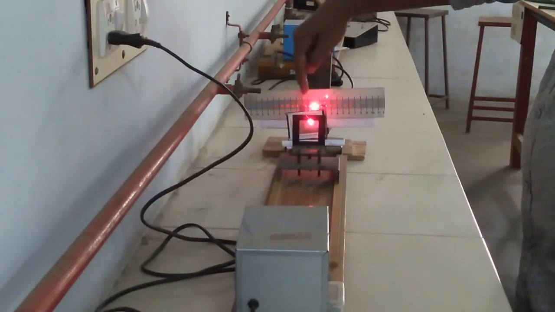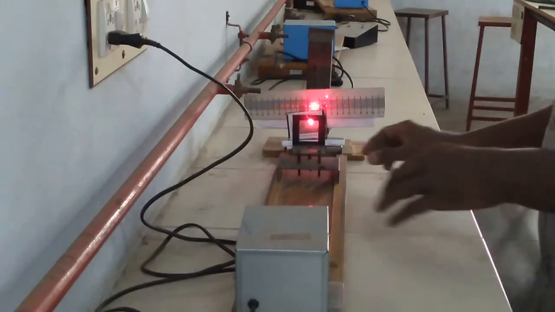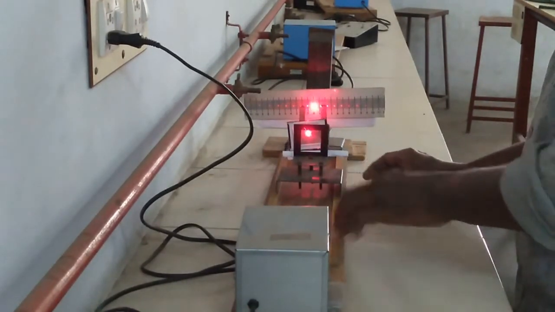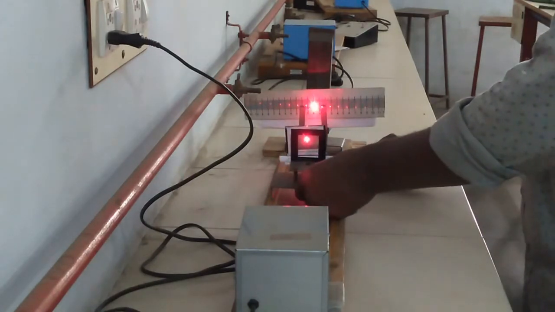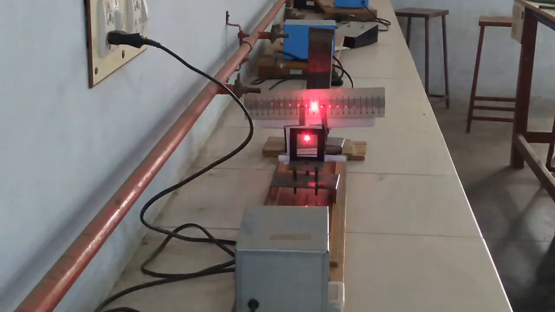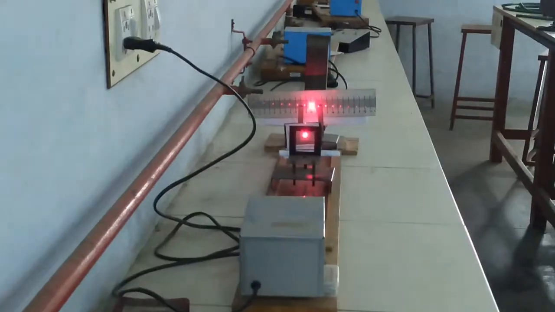Small d1 is the distance between the central spot beam and the first left spot beam diffraction. The distance value is noted. Then for the center spot beam to the right side first spot beam diffraction, the distance d2 is noted.